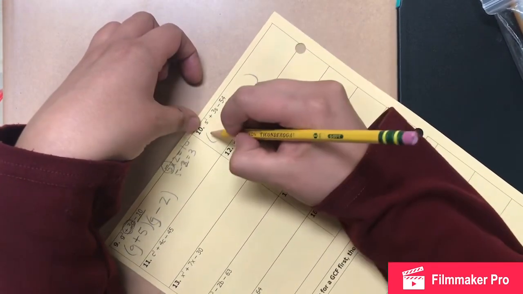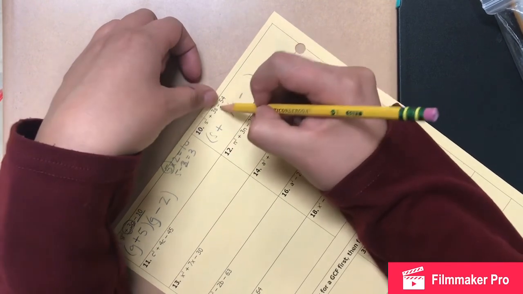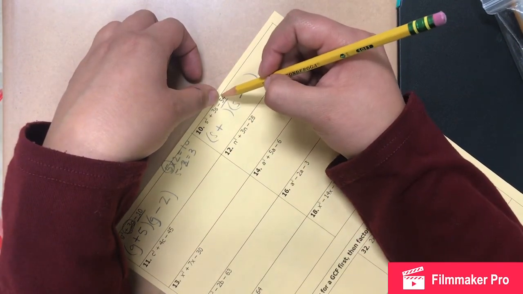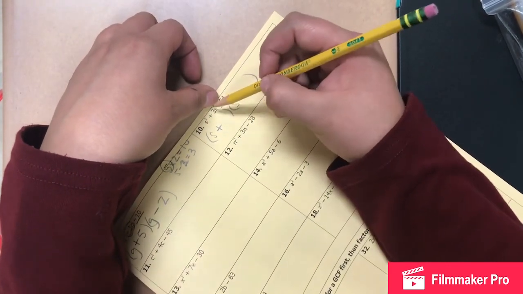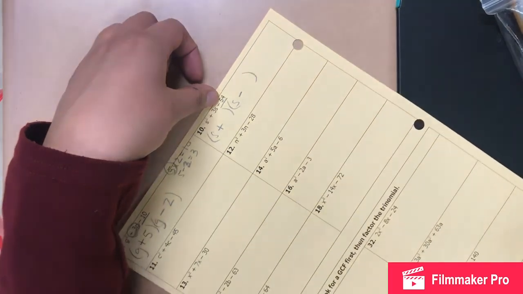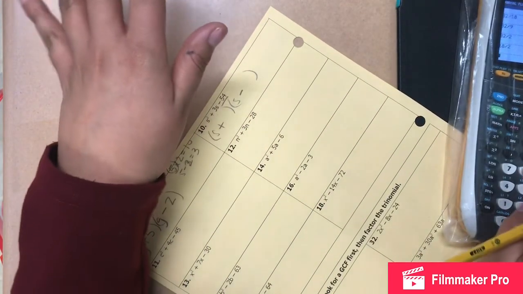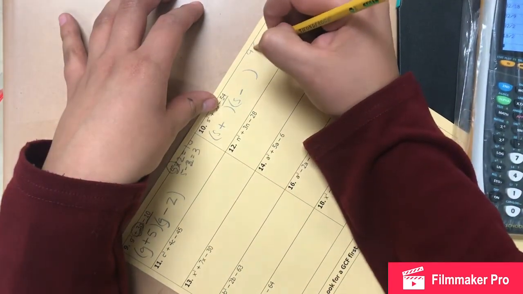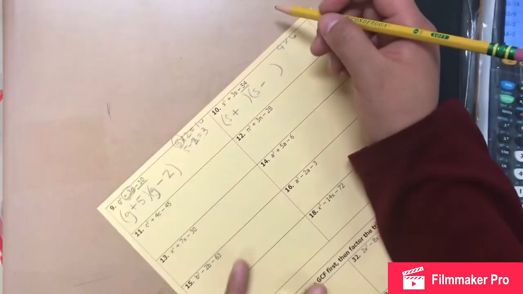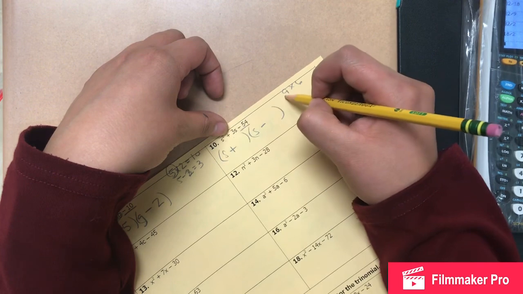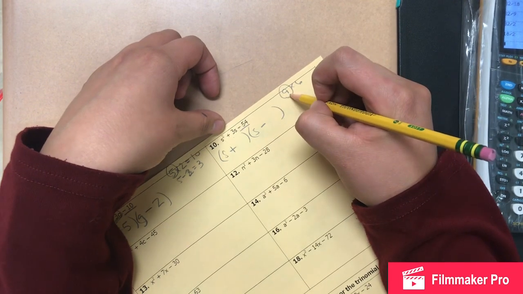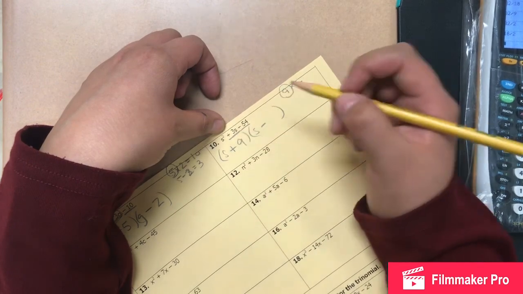Okay, number 10. I'm going to break it up into two binomials. So again, we're going to have plus minus because C is negative. What numbers multiply to get 54 but subtract to get positive 3? Multiply to get 54 but subtract to get 3 would have to be 9 and 6. Okay, because 9 times 6 is 54 and 9 minus 6 is 3. Now, if I look, 9 is the bigger one, and so 9 has to go with positive because the B is positive, and 6 goes with the negative. Okay, number 11.